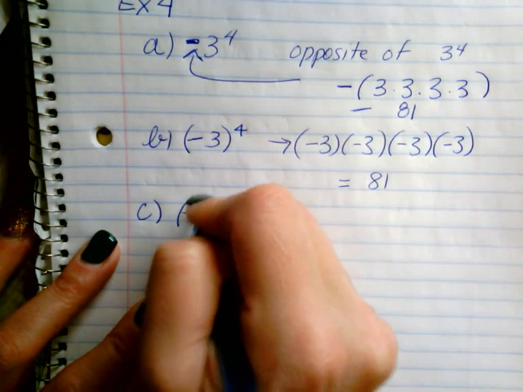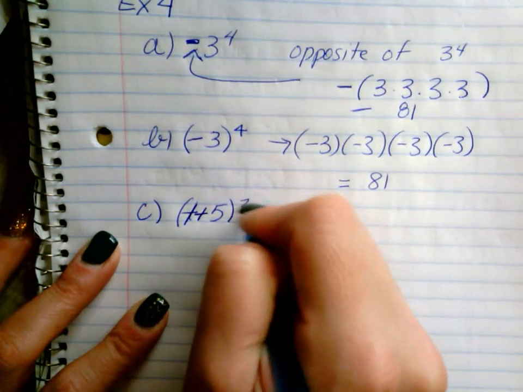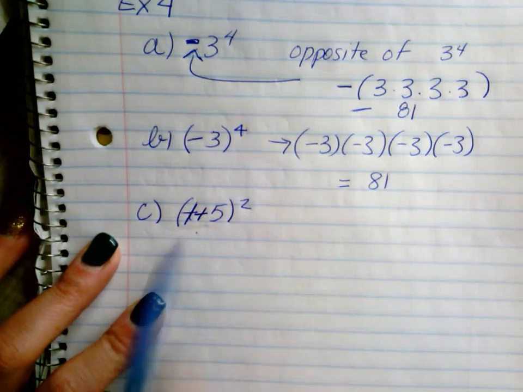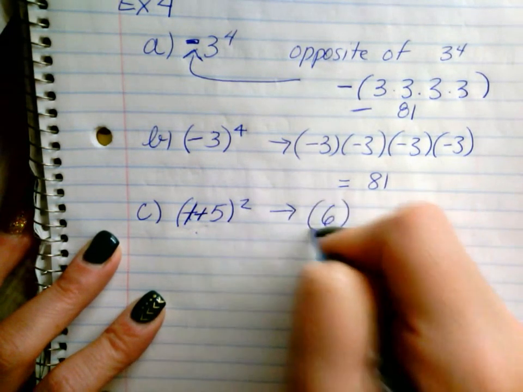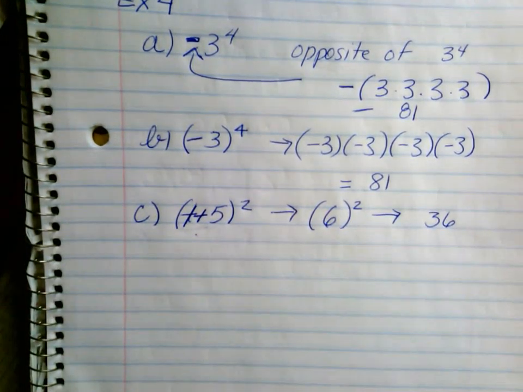Sorry, 1 plus 5, that shouldn't be a negative 1 there, squared. So if you have something going on in the parentheses, the order of operations says you've got to do that first, which becomes 6 squared, which becomes 36. Okay? If there's something in parentheses, you've got to do it first.